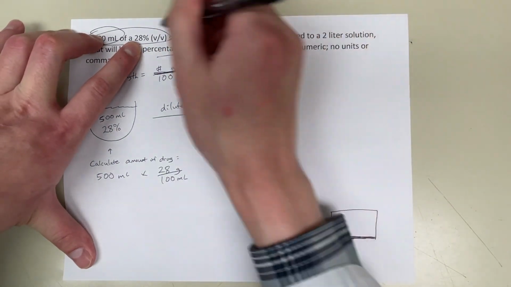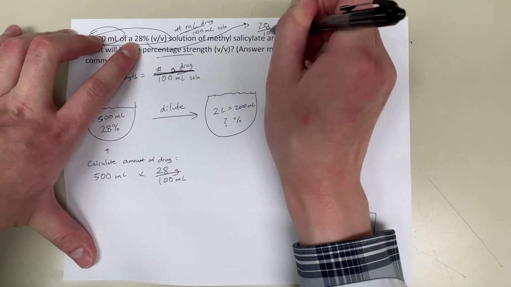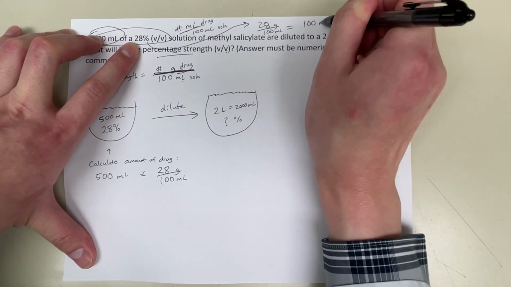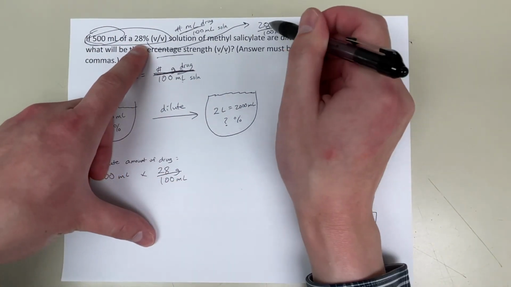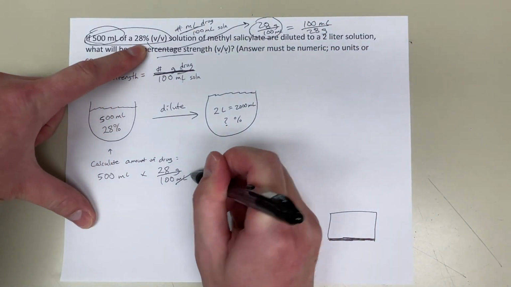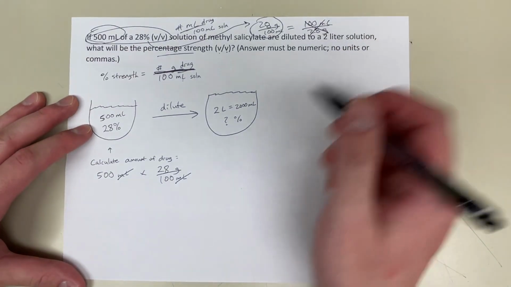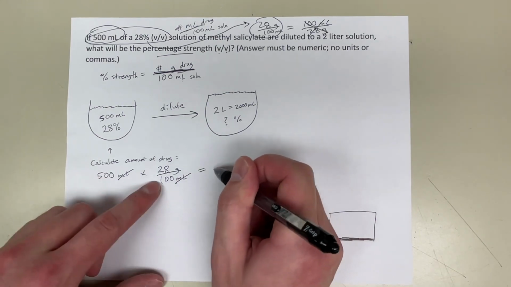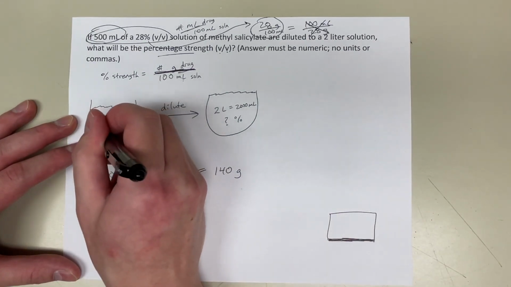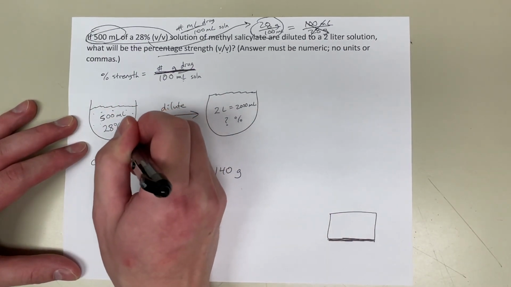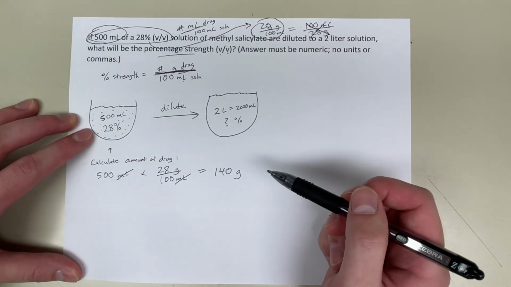So remember this 28% here? It's the same thing as saying 28 grams over 100 milliliters, or 100 milliliters over 28 grams. These two mean the same thing. The reason I know to use this one is because I want the milliliters here to cancel out with the milliliters here. So that's why I'm not using this one. So that equals 140 grams. So there's 140 grams of drug in here. That's why I'm using these dots. These dots here represent the drug.